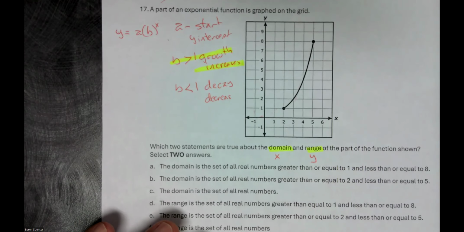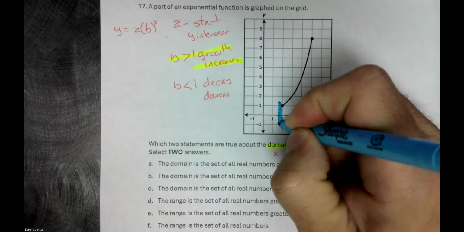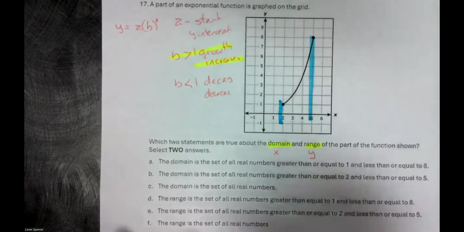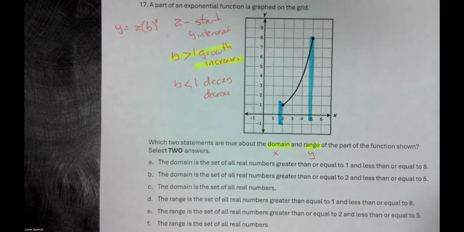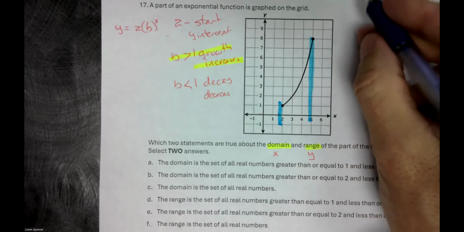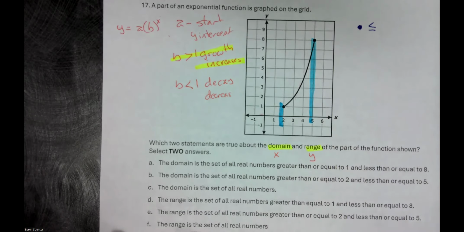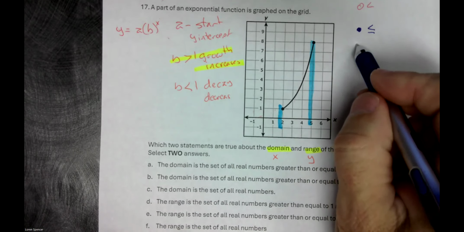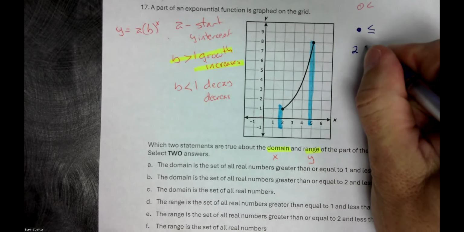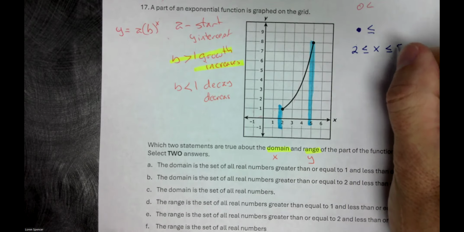So the domain. Well, if domain is the x, we're going to draw a line to the x-axis. Well, this is the domain, so our domain is going to be 2. And by the way, we have a solid endpoint. Anytime you have a solid endpoint, it's going to be one of these symbols. If it's a hollow, which it's not, it's this. Or if it's an arrow. So in this case, we have 2 is less than or equal to x, our domain, is less than or equal to 5.